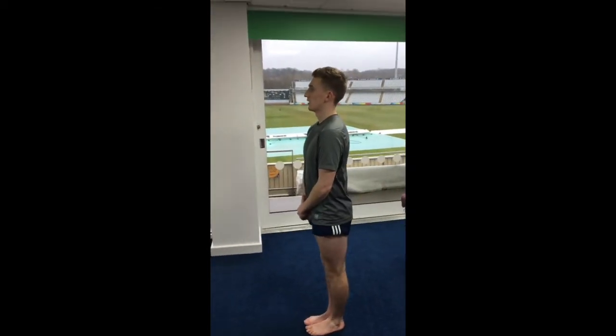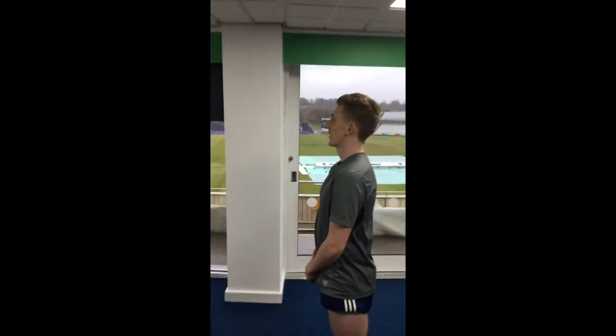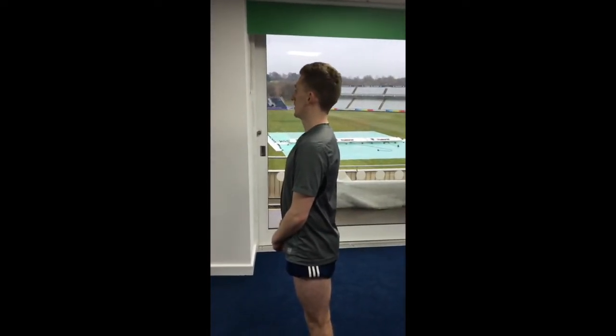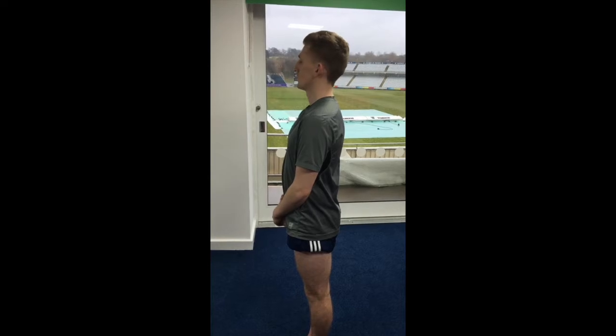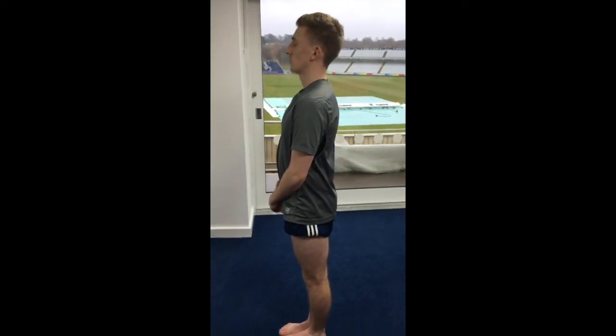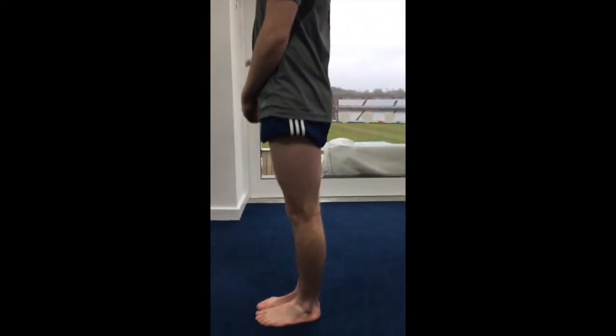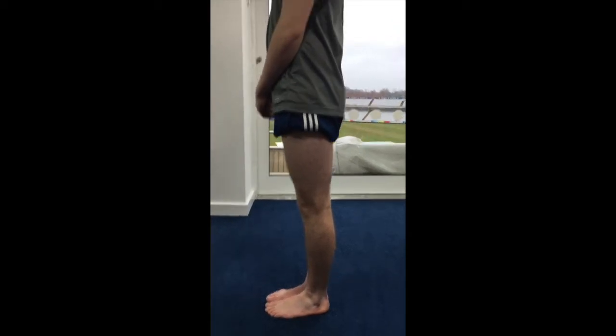I'm now looking at the knee from the side, and in this position, I'm essentially looking for any lumbar scoliosis, lumbar lordosis or kyphosis, and if there's any fixed flexion deformity of the knee or any hyperextension. Can you turn and face towards the window?